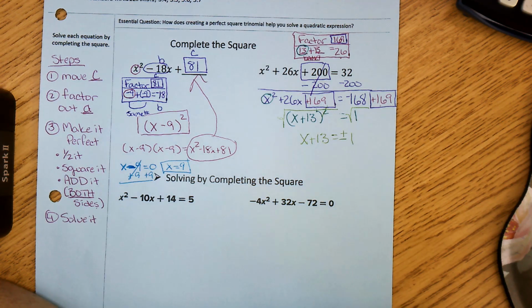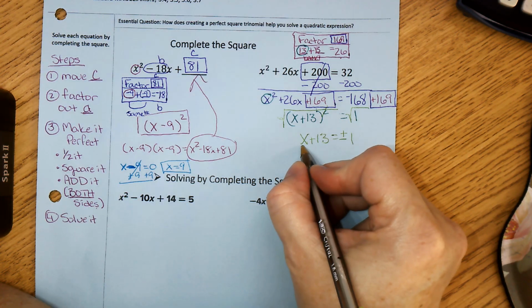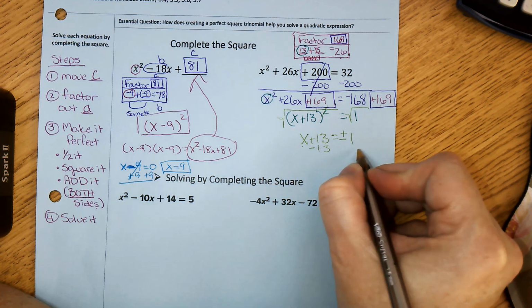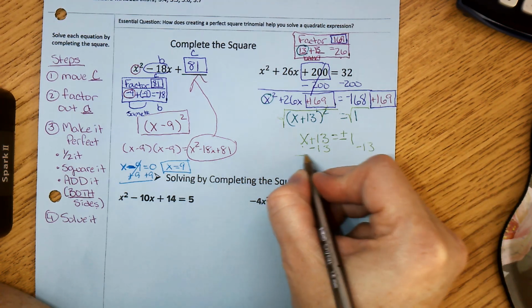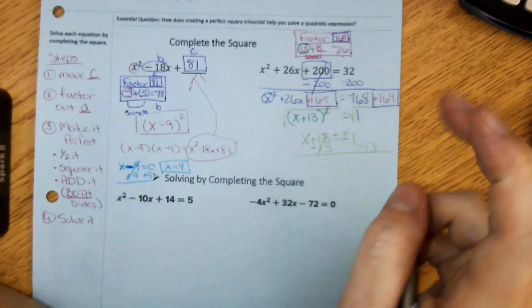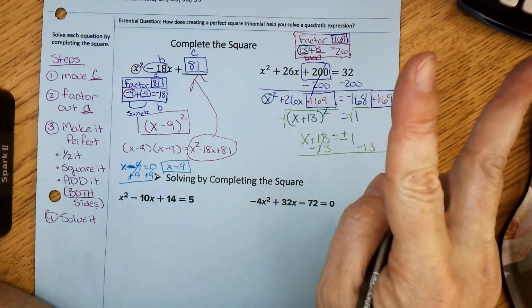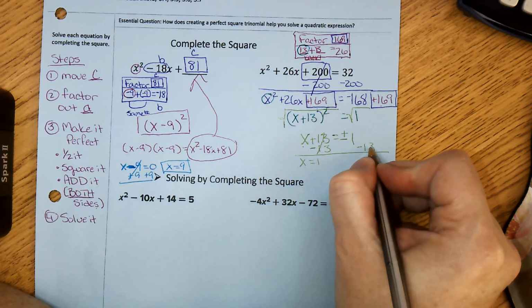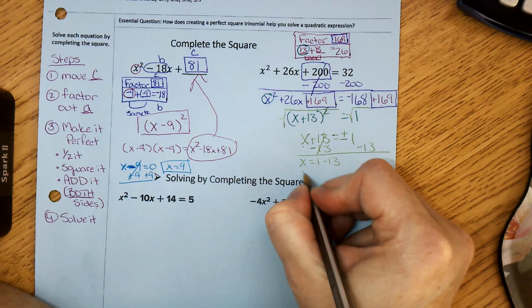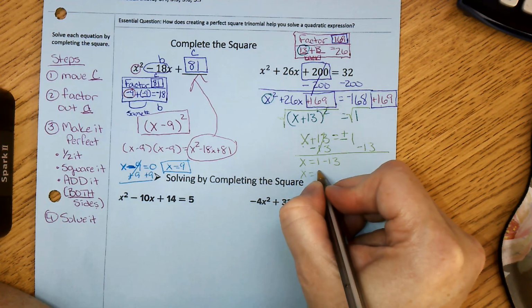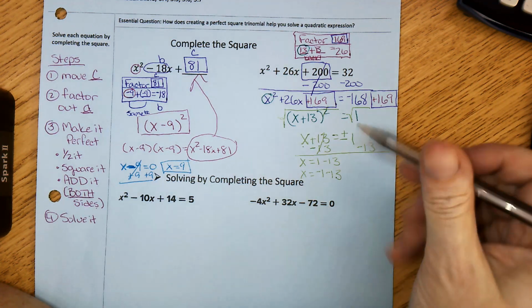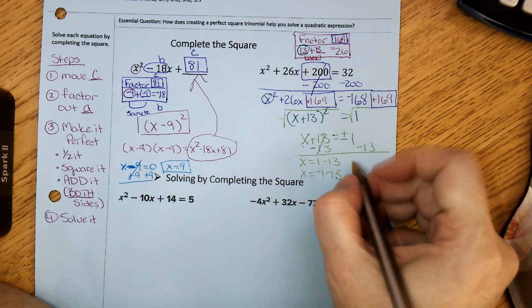Now here's where a lot of my students make simple errors. So we're trying to isolate x still. On the same side is plus 13, so we're going to subtract 13. Now please be very mindful. You are creating 2 math problems here. So x equals the positive 1 minus 13, and x equals the negative 1 minus 13. 2 math problems, the positive and the negative of 1.